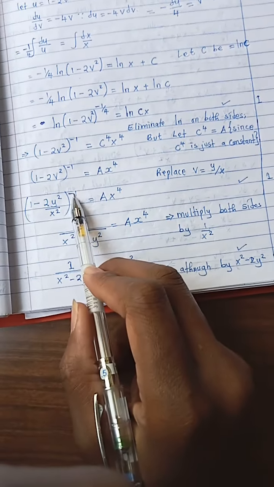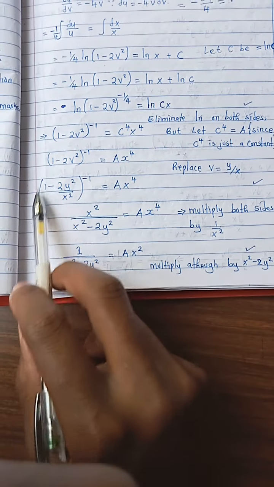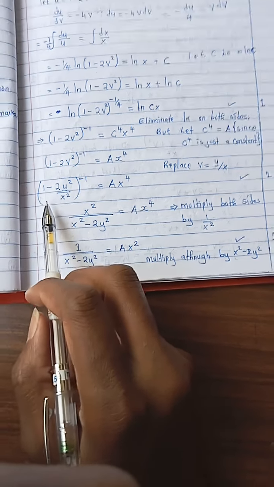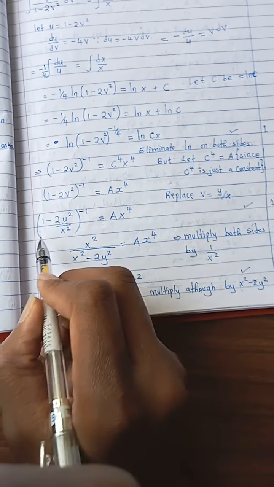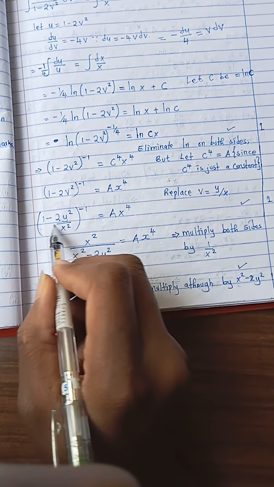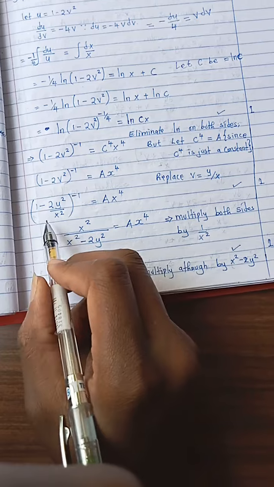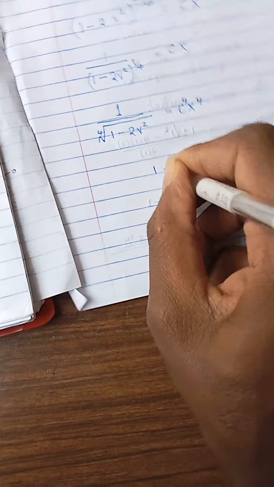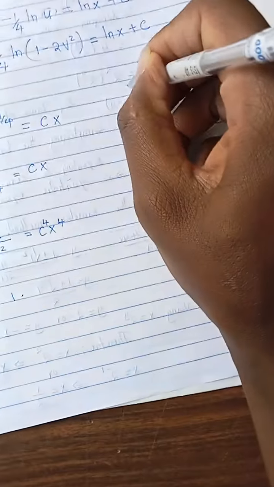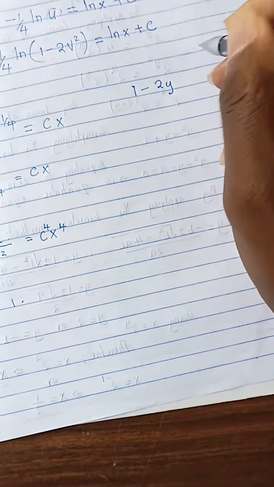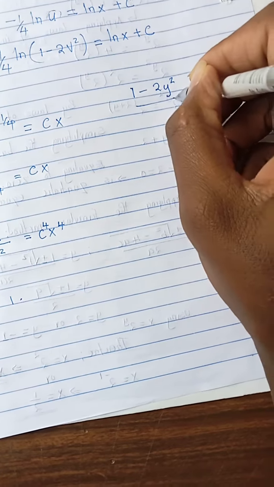So this power of negative 1 here means we take the reciprocal of this side, and taking the reciprocal of this side, it means first we have to solve it as a fraction. So this part, everything here is divided by x squared. So if we take the reciprocal, that means we are having 1 minus 2y squared divided by x squared.